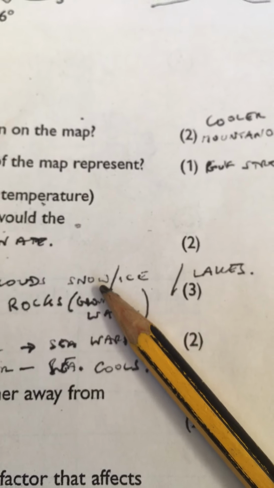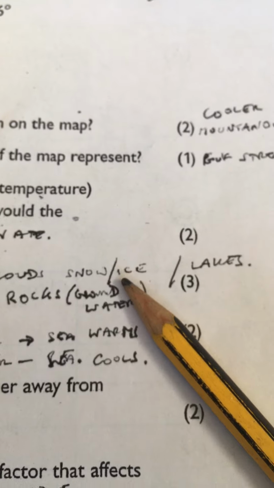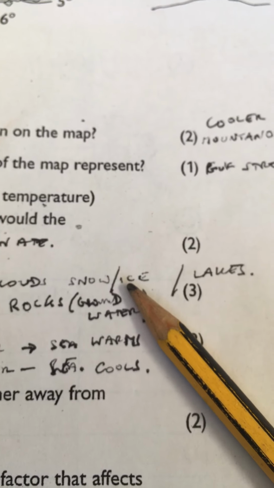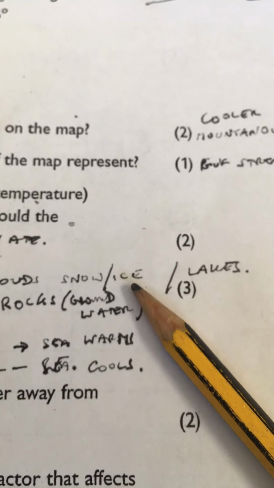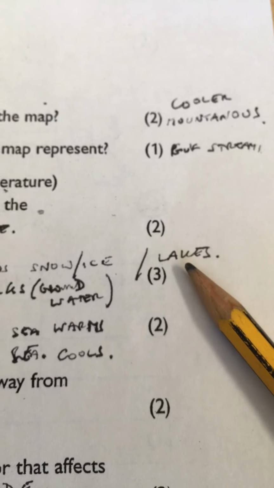Snow and ice: nearly 99% of all fresh water is in Antarctica. Any snowfields up on those mountains, that's water stored there. And lakes and rivers also store water, although in rivers it's moving.